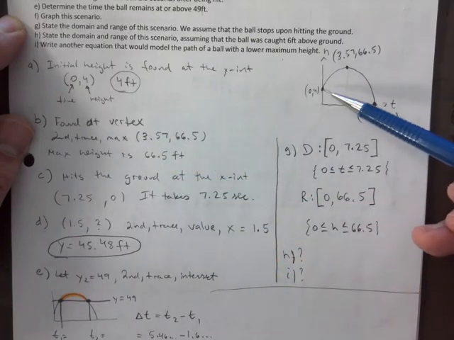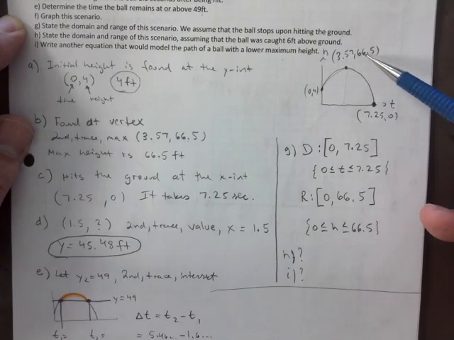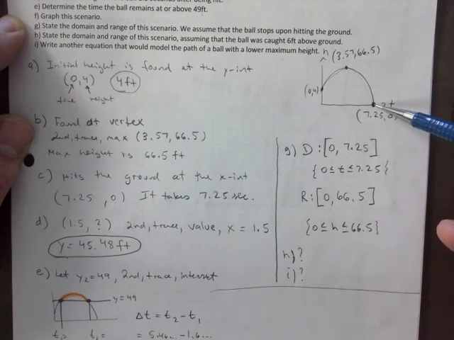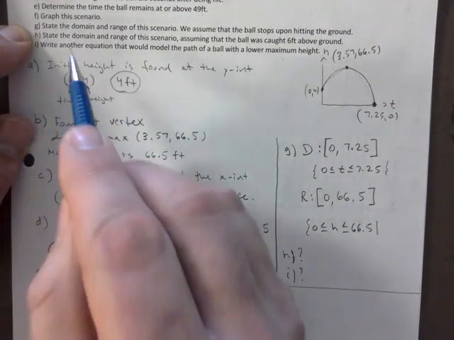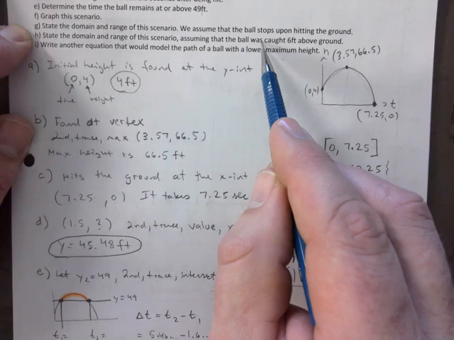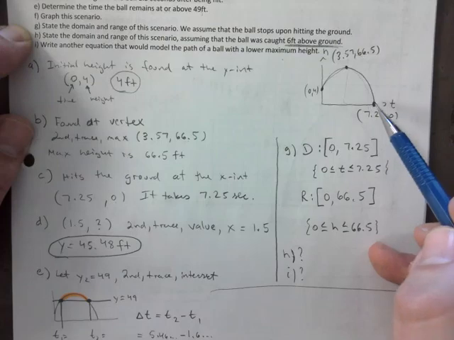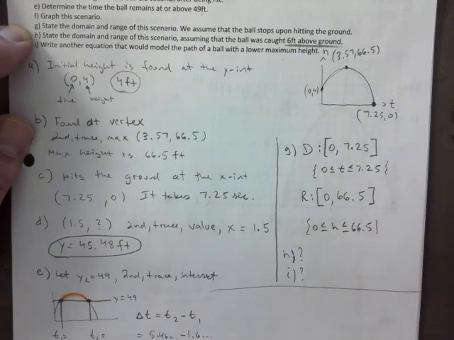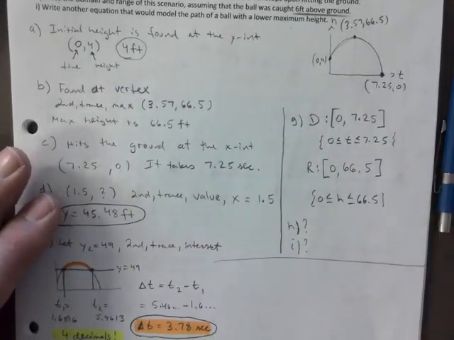This was the baseball being hit, at a height of 4, we reached the maximum height here after this much time, and then it hits the ground. Okay, that's the very original scenario. But what is H saying? State the domain and range, assuming the ball was caught at 6 feet above ground. So it doesn't hit the ground, correct? So for this part, for H, I'm going to erase that because I need more space.